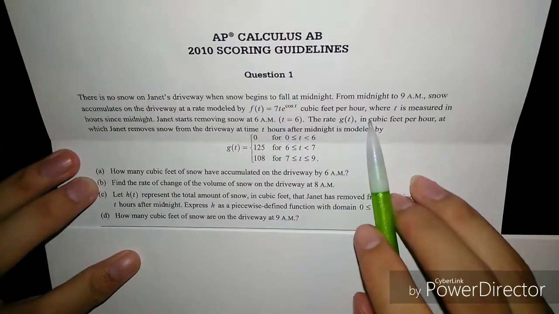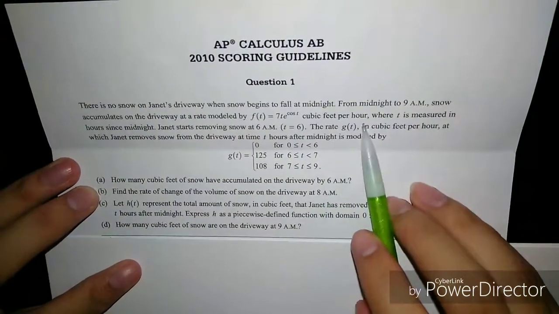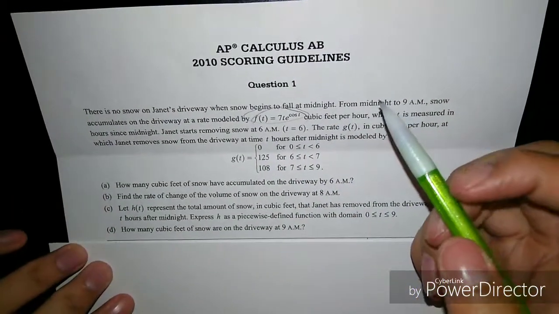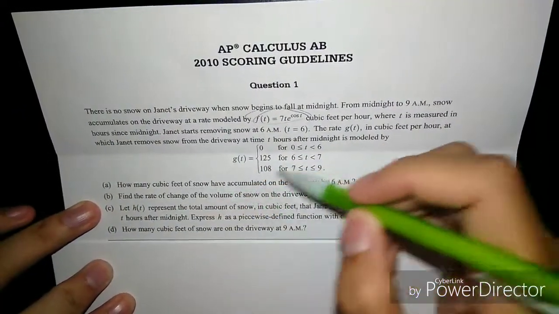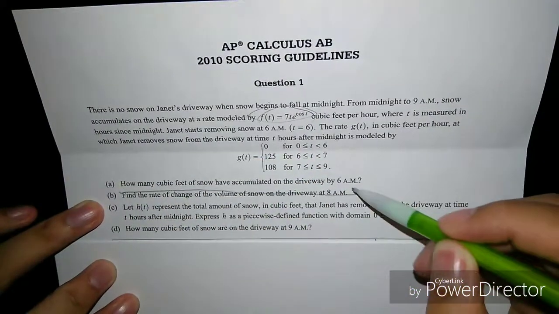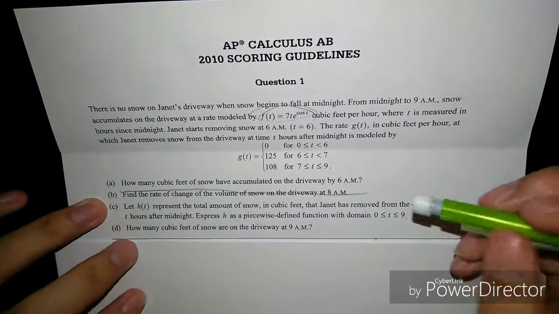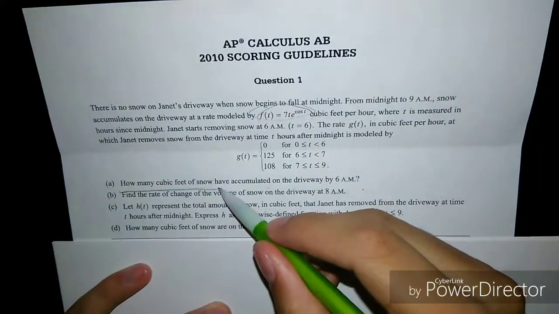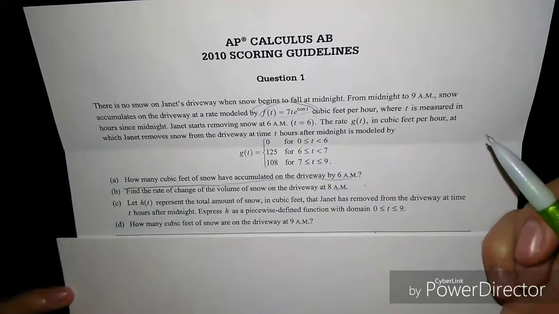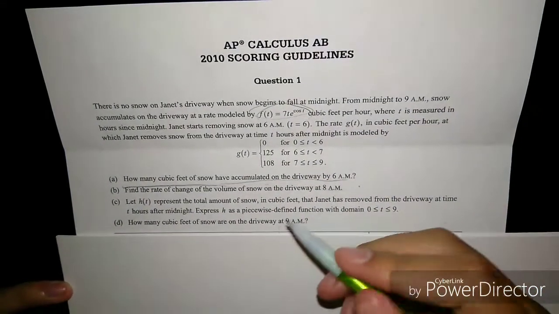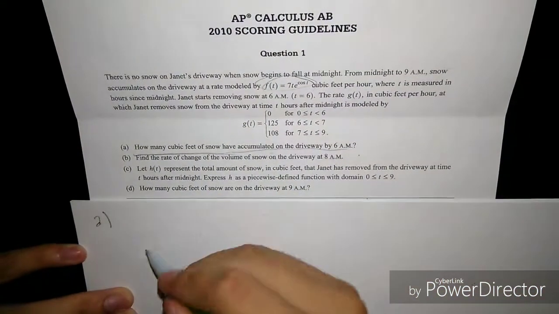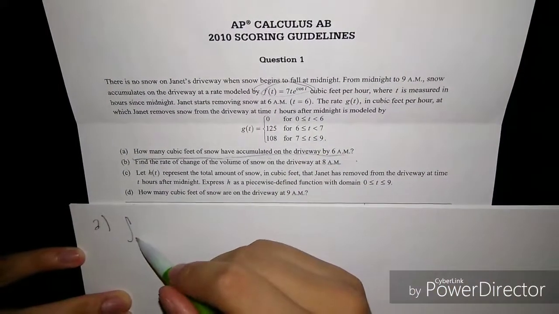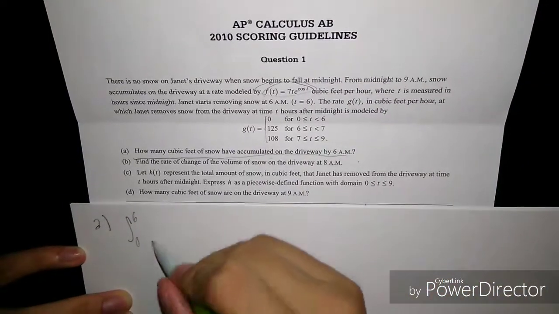So we know that the snow falling on the driveway is represented by f of t. And it's asking for the amount of snow that has accumulated on the driveway at 6 a.m. So here we simply just have to integrate because it's asking for an amount. So we need area. That has to do with area. So for part A, we just simply have to integrate our f of t from 0 to 6 because that's our interval.